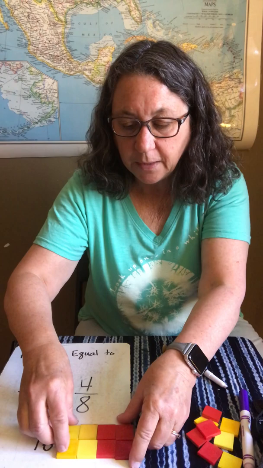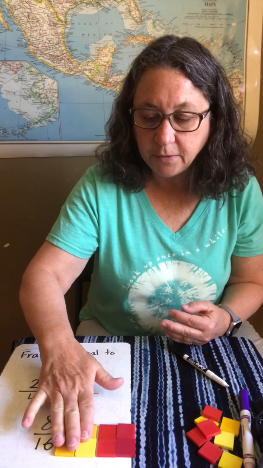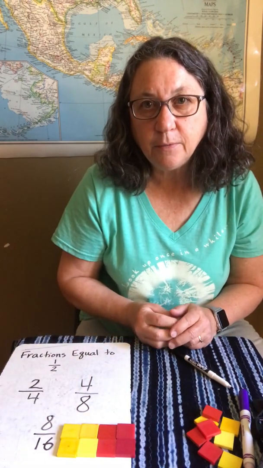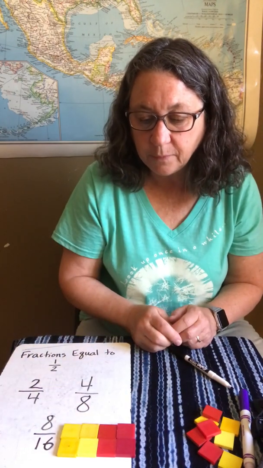So here's a big rectangle, and half of it is yellow, and half of it is red. Half is yellow, half is red. But also, 4 out of 8 are red, and so 4/8 is the same as 1/2.